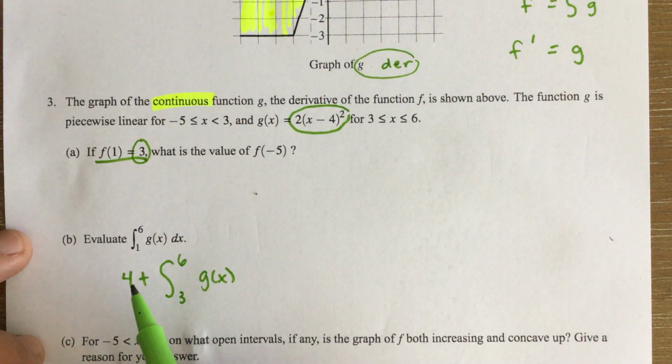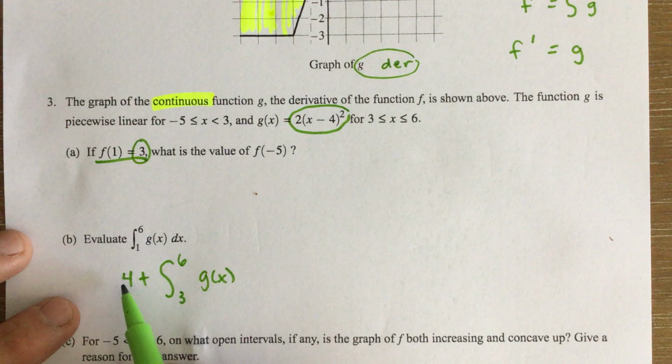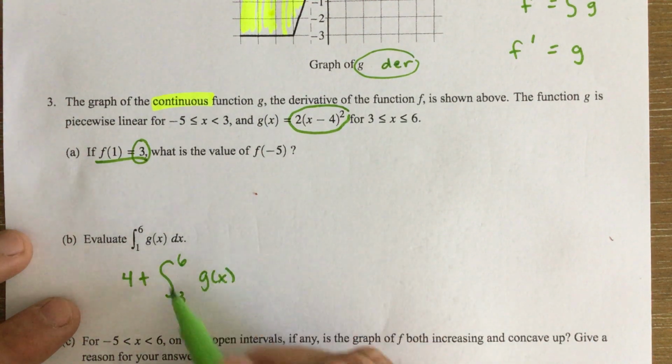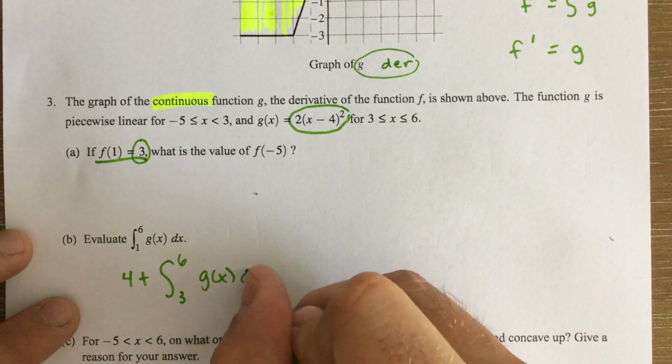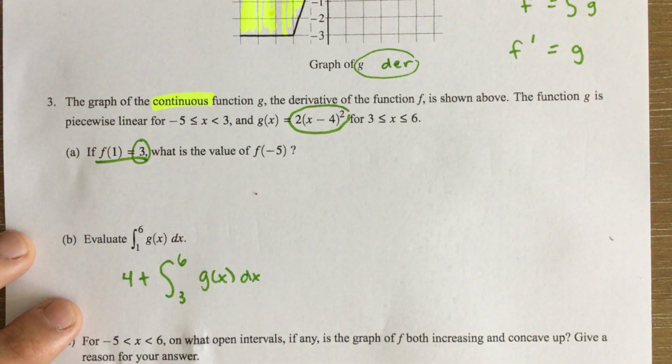So what I wrote down was 4, which was the area of the first section from 1 to 3, and then you have to actually, and I guess I should put a dx right there to make it official, integrate this portion.